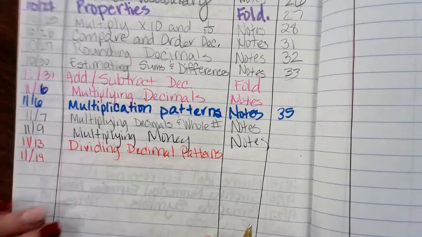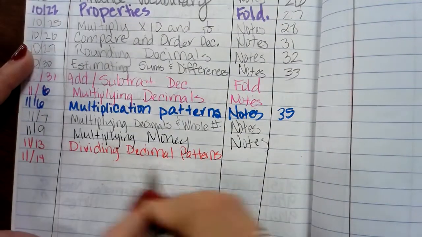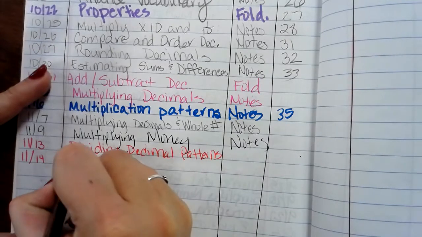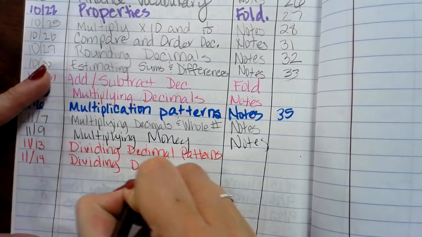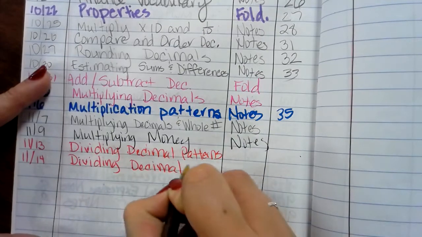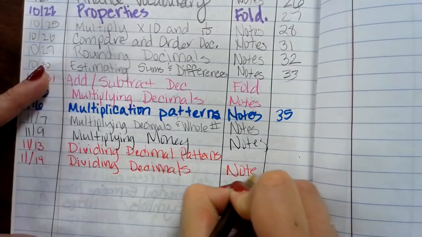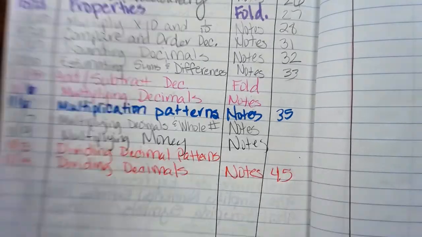Right, so today will be Tuesday, November the 14th. The table of contents, you are dividing decimals. So if you will go ahead and label that in your table of contents, this is going to go in the notes section, and I'm on page 45.